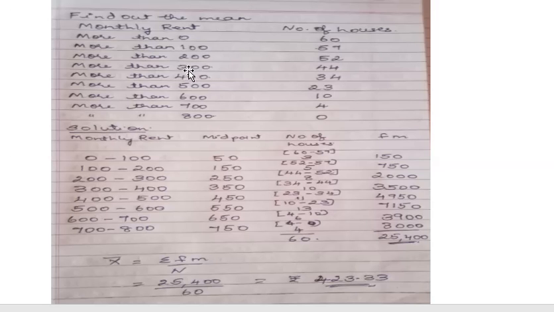300, it means it starts with 300. 300 to how much? 400. Then here 400 to 500. Here 500 to 600. Then 600 to 700. 700 to 800. Okay, so 800 to you don't know because you don't have the next number. So you have to stop here.